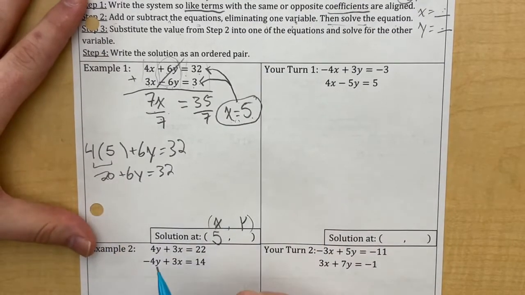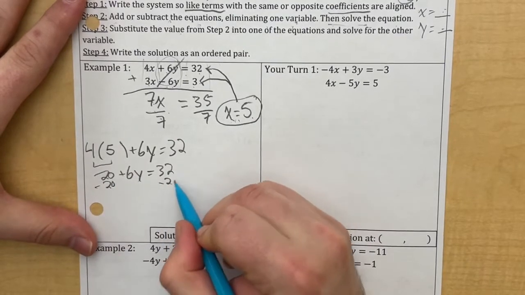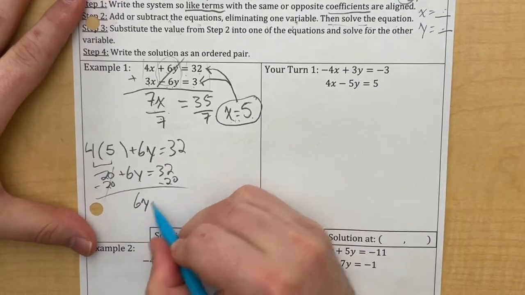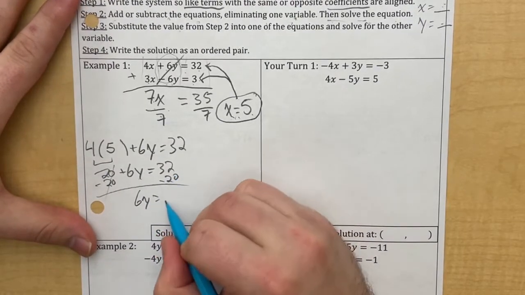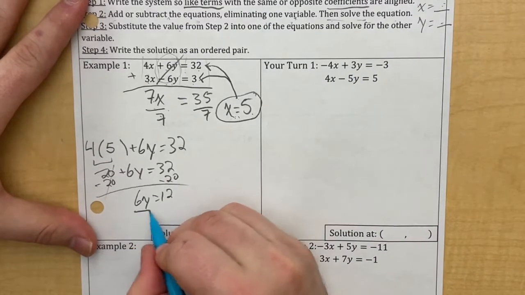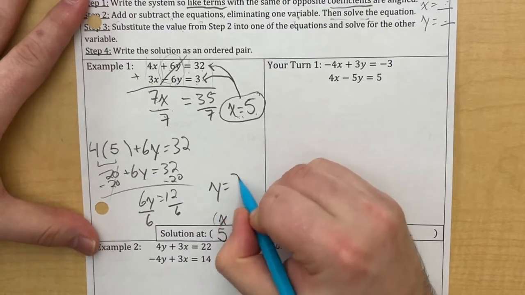Two-step equation, be sure you can get the variable by itself. So I'm going to subtract 20 from both sides. And so I have on the left side 6y. On the right side, I have just 32 minus 20 is 12. Divide both sides by that coefficient, so divide both sides by 6, and I get y equals 2.